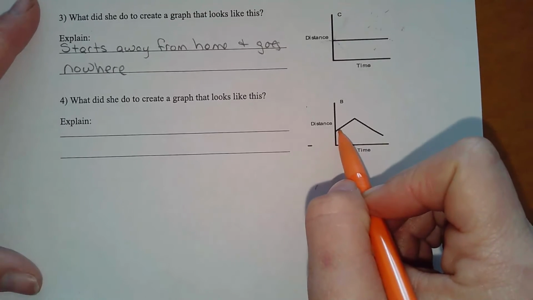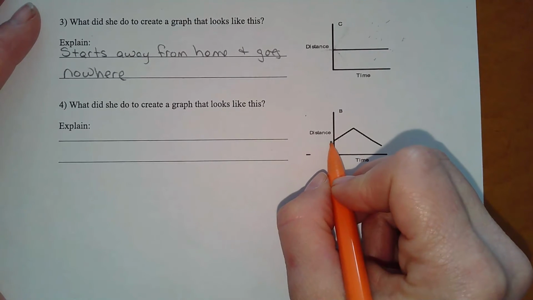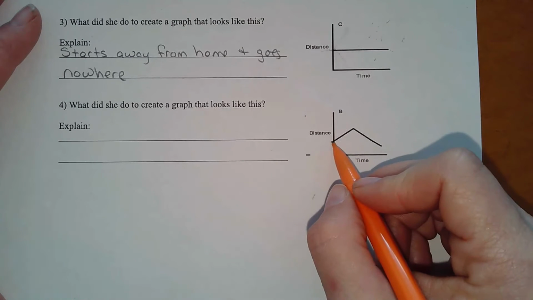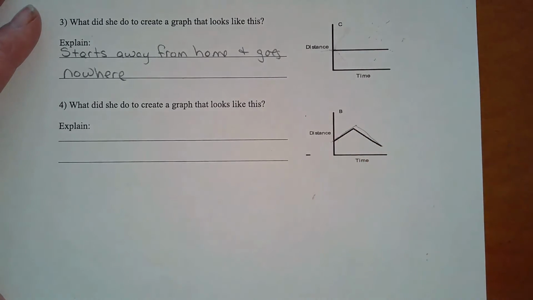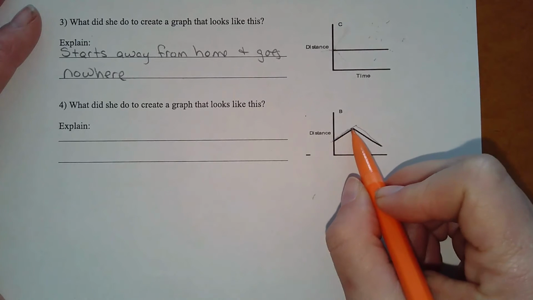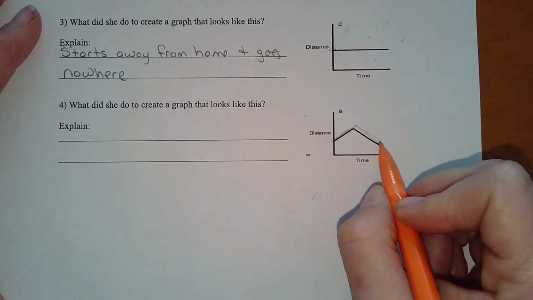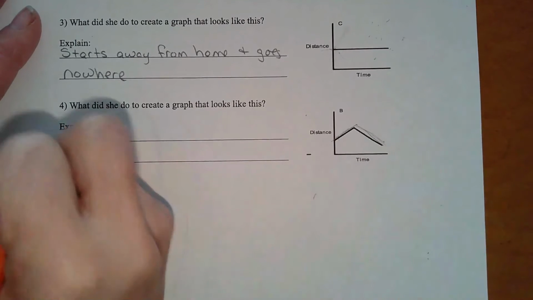What about this one? Well, she starts a little ways away from home. She goes towards school, and then she comes back home. In fact, she goes pretty quickly towards school, and then she goes slowly back toward home.